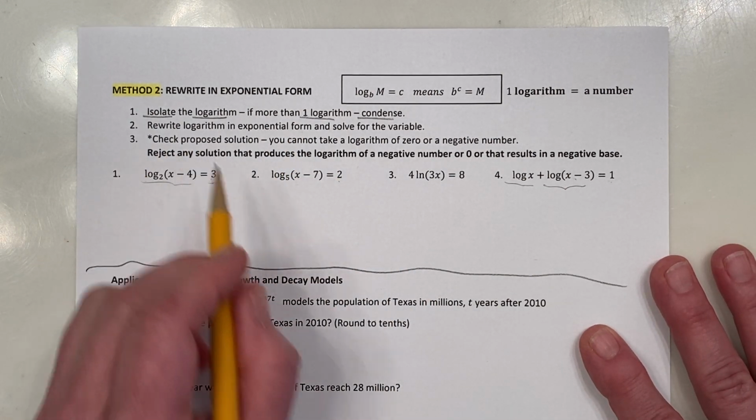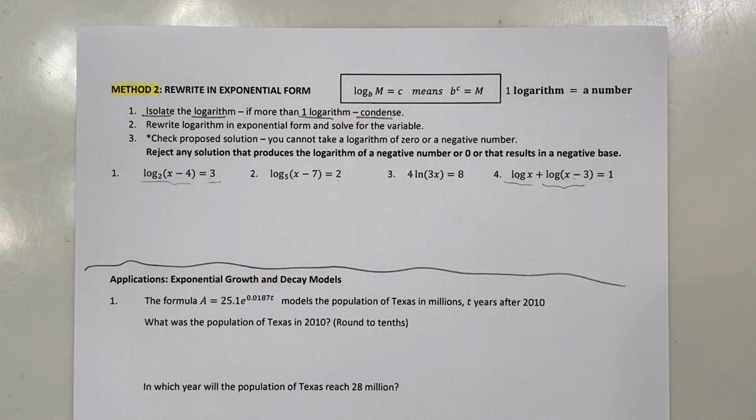And don't forget, we always want to check too. Anytime you're dealing with log equations and solving them, you always want to check the proposed solutions, because the restrictions have us consider that the argument can't be a negative number.